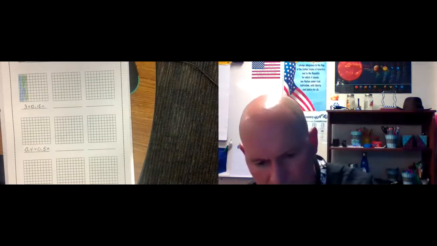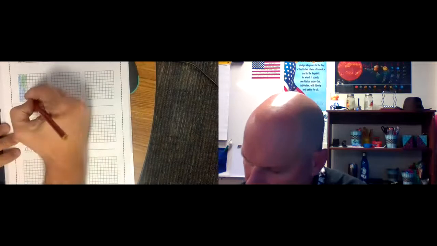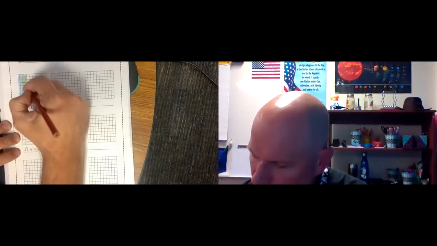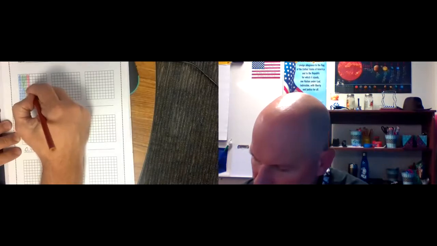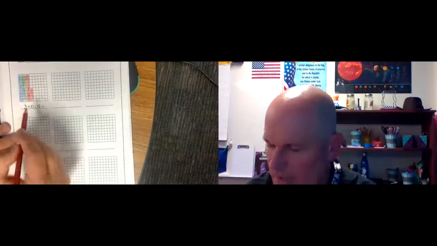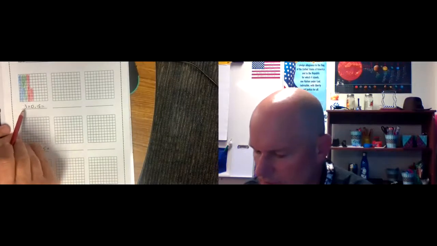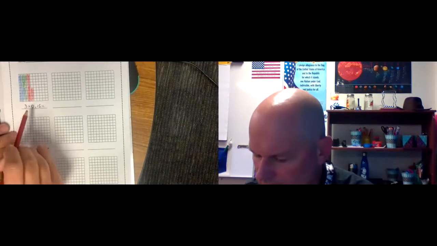And now let's go with a red. So one column here is 1/10 or 10/100ths if you wish to look at it that way. And then plus 5 more. So I have shaded 3 groups of 15 hundredths.